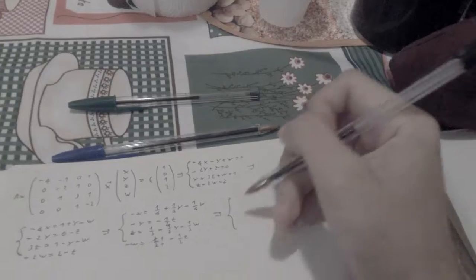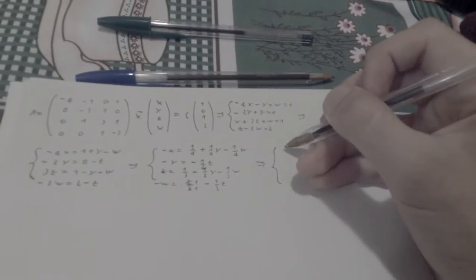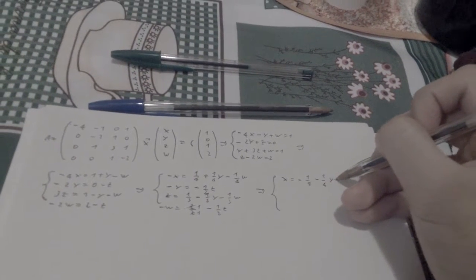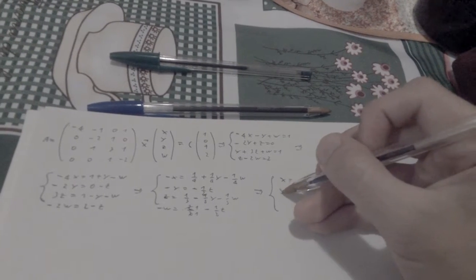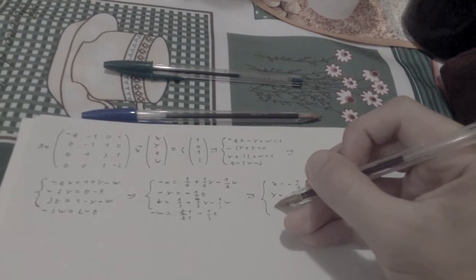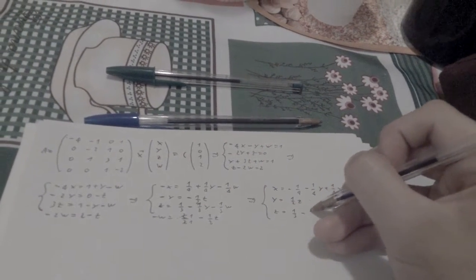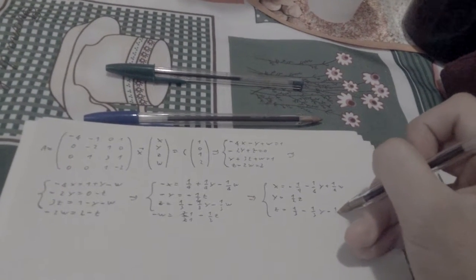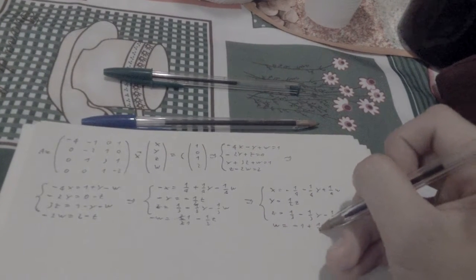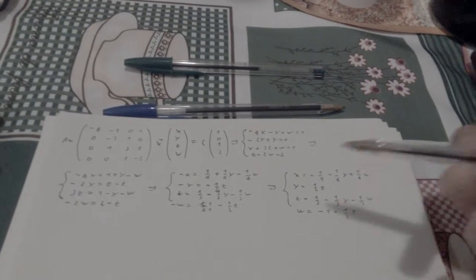And again, this gives me x equal to -1 over 4 minus 1 over 4y plus 1 over 4w. Y is 1 over 2, so 1/2 z. Z is 1/3 minus 1/3y minus 1/3w, and w is -1 plus 1 over 2z. Okay, so far so good. Everything was exactly as in the former video, so nothing really changed. But this is how we're going to change now.